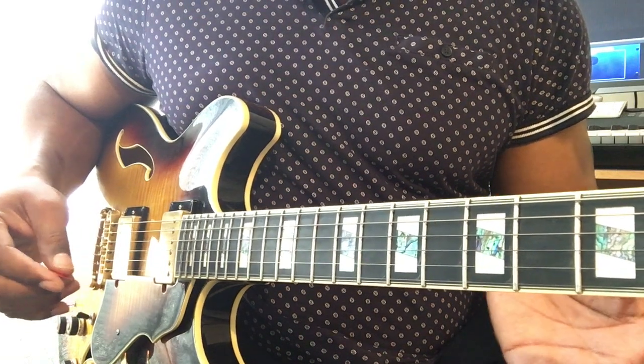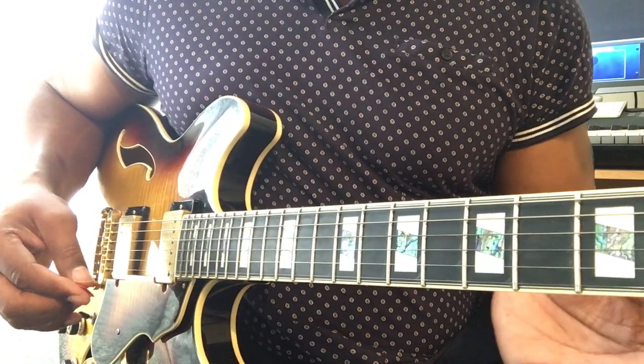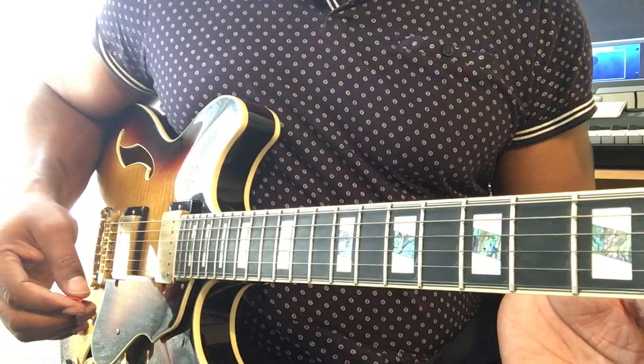So I'm just going to give you some examples of some of these rhythmic embellishments that I use in my playing. All right, so.